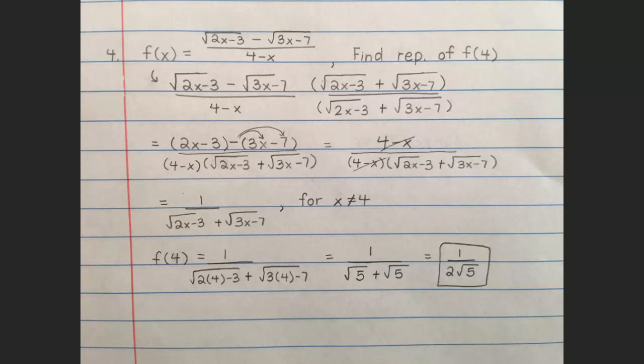We could do that by multiplying the numerator and denominator by square root of 2x minus 3 plus square root of 3x minus 7. And we get 2x minus 3 minus 3x minus 7 over 4 minus x times square root of 2x minus 3 plus square root of 3x minus 7.